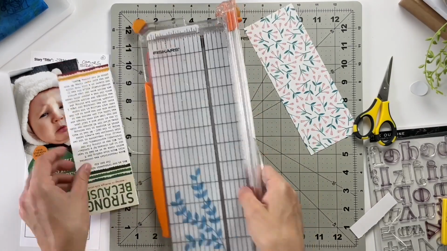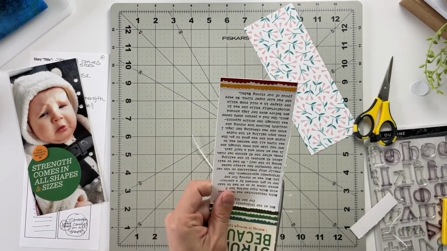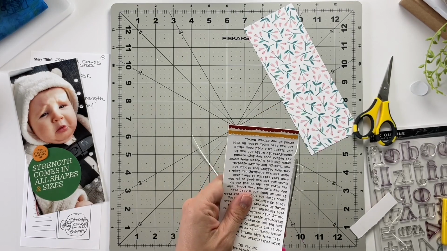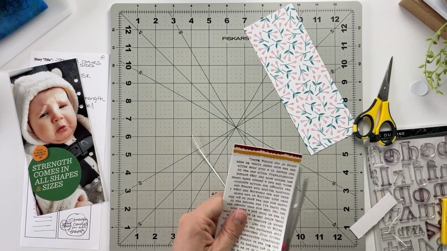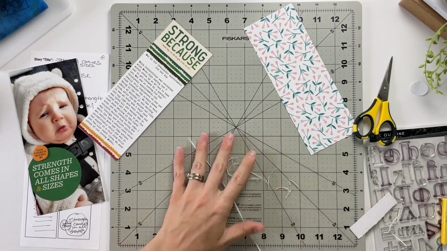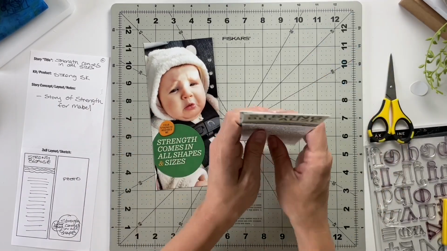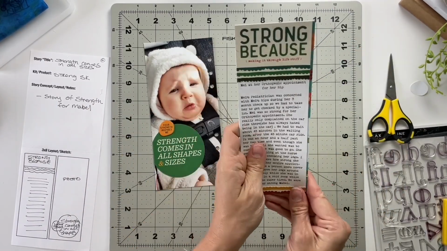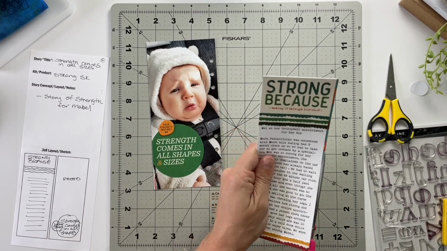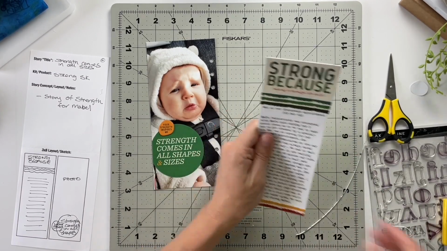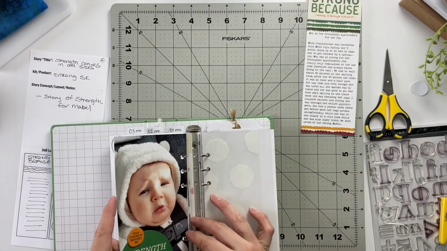And then I used a couple of journaling cards to create this layered effect on the actual journaling. So at the top, I have the portion that says strong because. And then underneath that, I used one of the cards that had this kind of scallopy pattern on it, and I fussy cut portions of it out to put right underneath the title, and then also at the bottom of the card to help ground and give everything this framing sort of effect on that card.